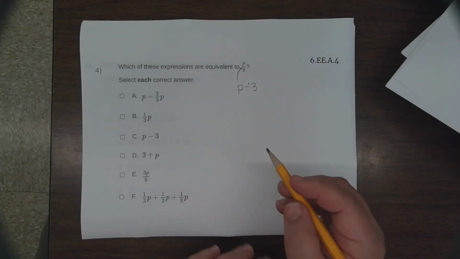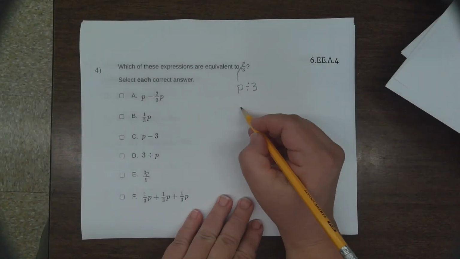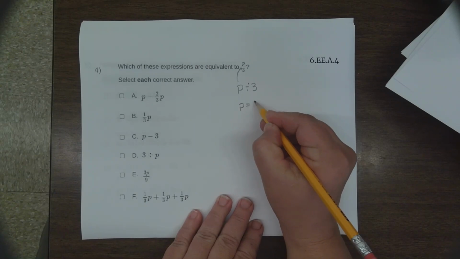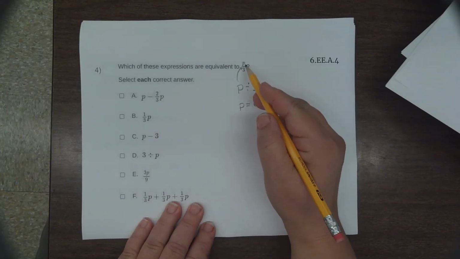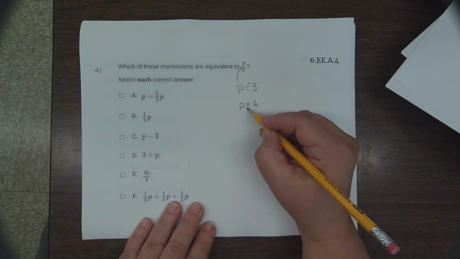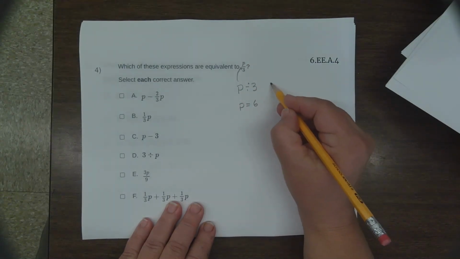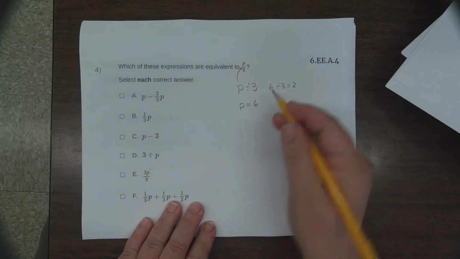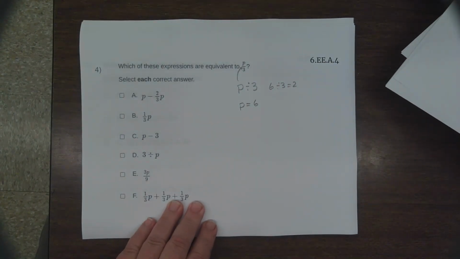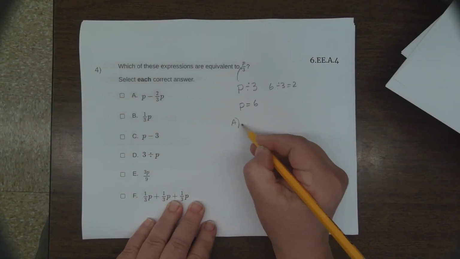One method is to plug in a value. So maybe I'm going to say P equals 6. So now I'm going to go through each of these. If I have up here P equal to 6, 6 divided by 3 is 2. So I'm looking for things that have a value of 2 when P equals 6. So A, let's start with A.